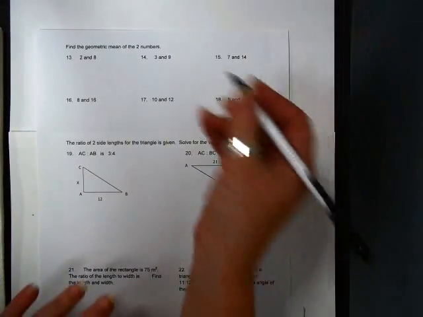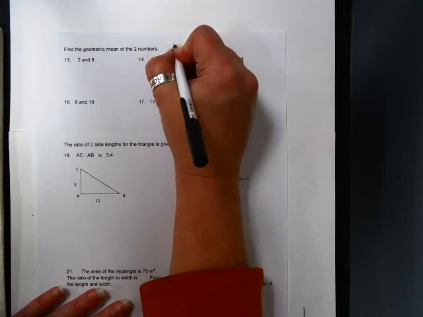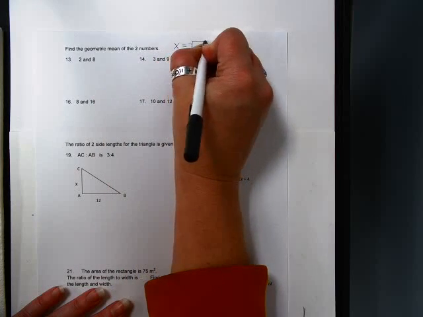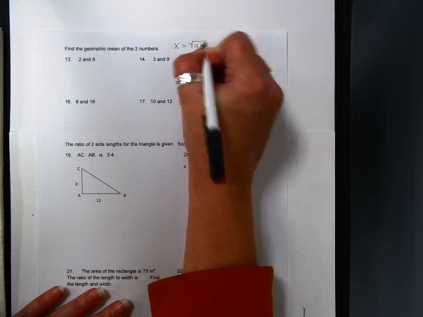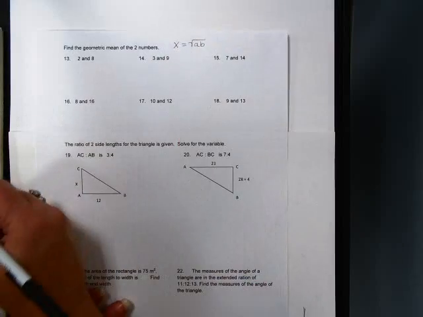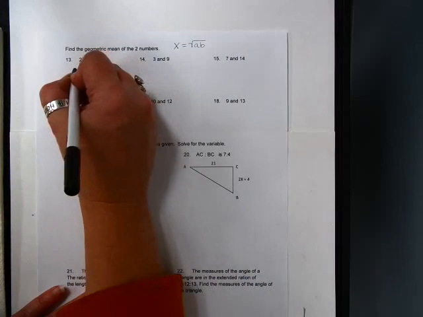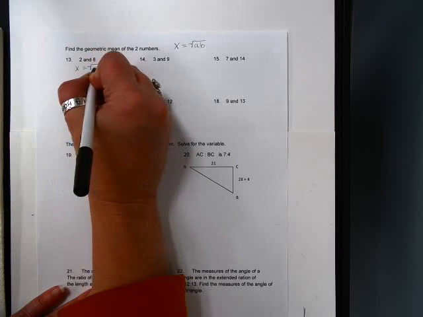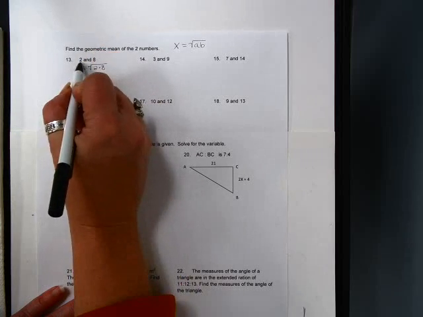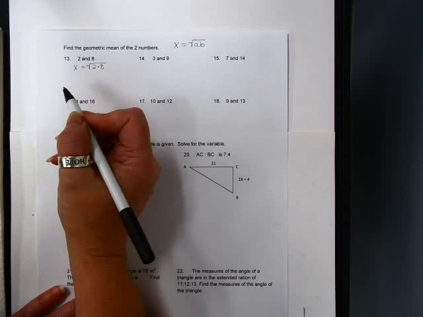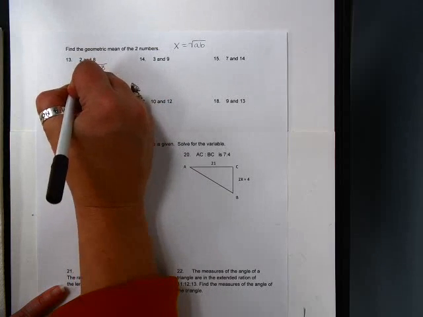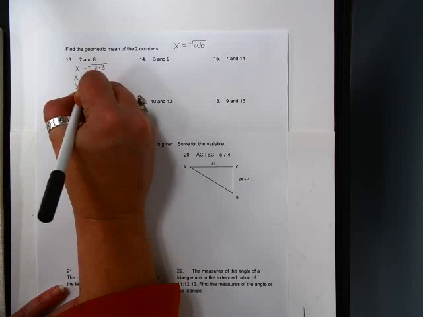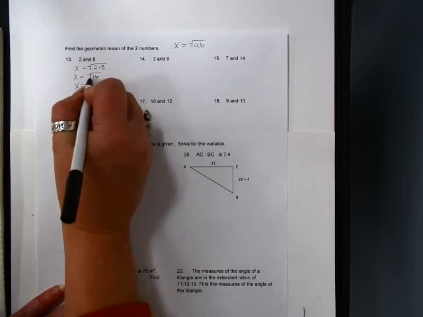Okay, remember from the other side, we know that x, the geometric mean, is when we take the A and the B, the two numbers that they give us, we multiply them together, and then we take the square root of that. So here, x, the geometric mean, is going to equal the square root of 2 times 8. You just multiply the two numbers together. 2 times 8 is 16. So this is really just the square root of 16. So the geometric mean in this case happens to be 4.